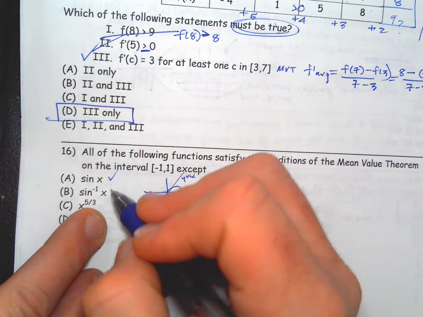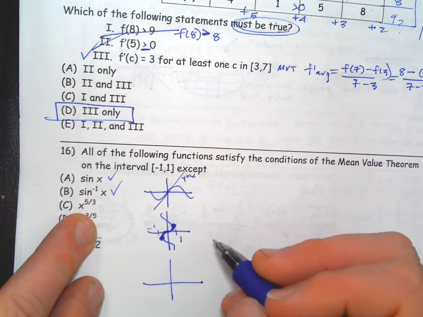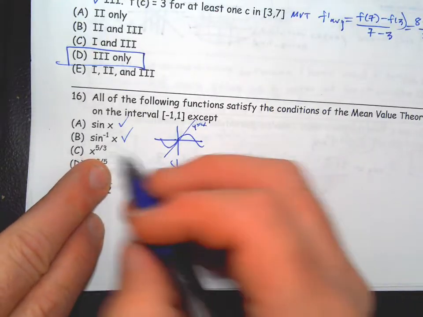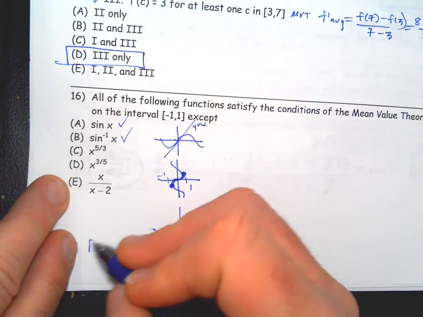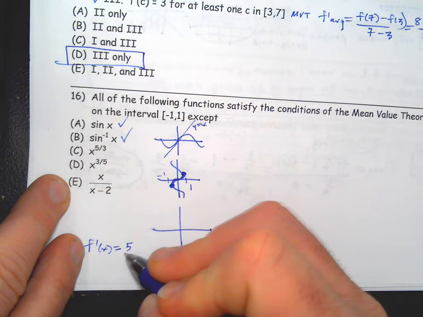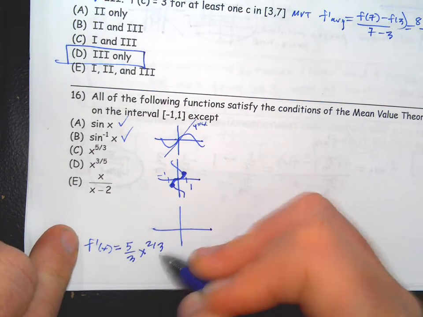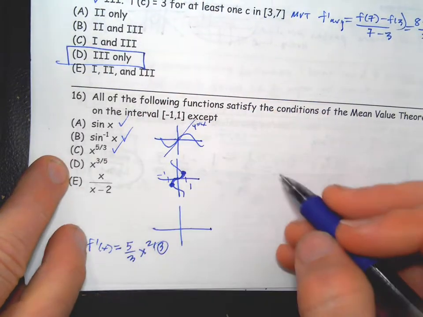So we're good there. This function right here, x to the 5/3, you can plug anything into it, so it is continuous. We could check the derivative of it real quick. It'd be 5/3 x to the 2/3. Can you plug anything into this? Sure. Negatives are fine. It's an odd root. So we're good there.